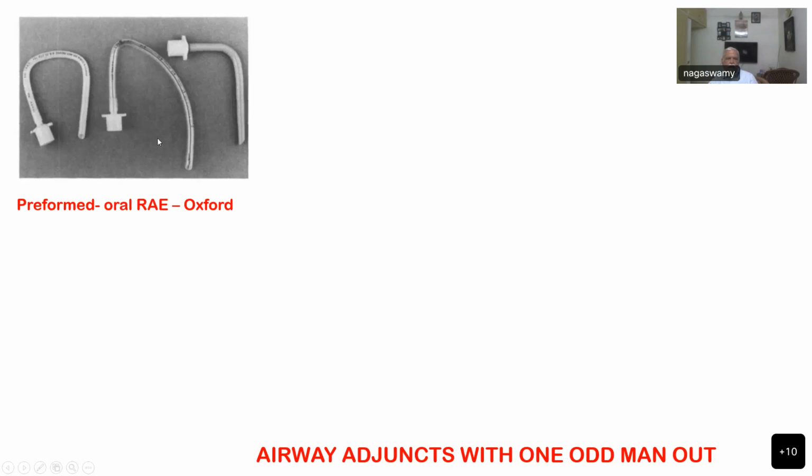And this is the common oral RAE tube, which most of you are familiar with. This is called the preformed oral endotracheal tube. And this, of course, many of you would not have the chance to see. This is a tube of our era. When we were postgraduates, we never had this sort of disposable tube.